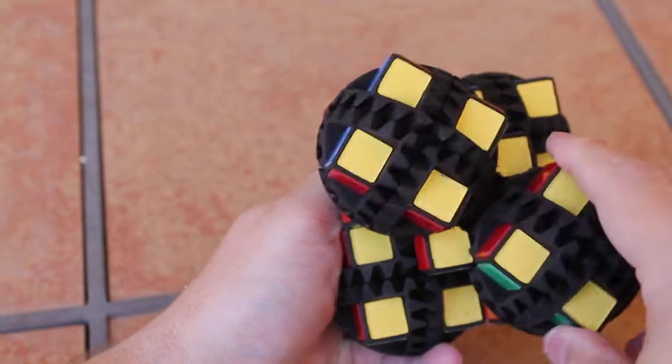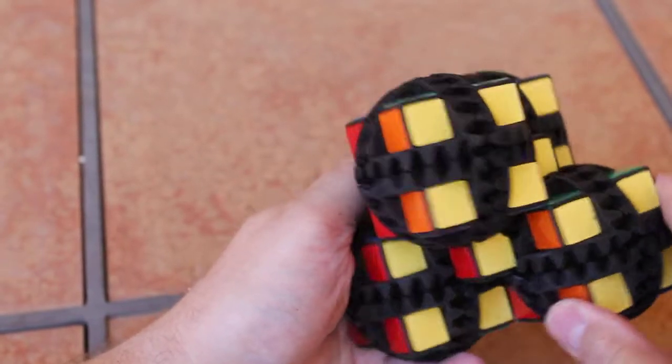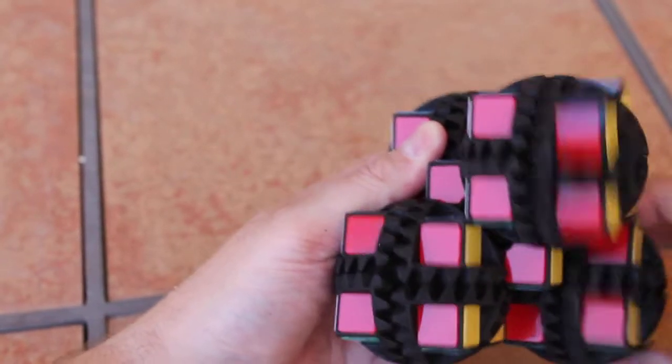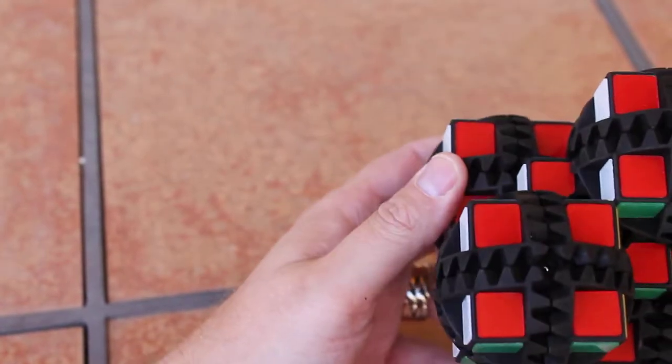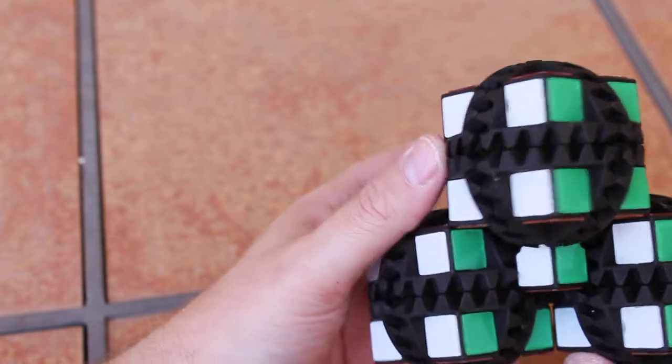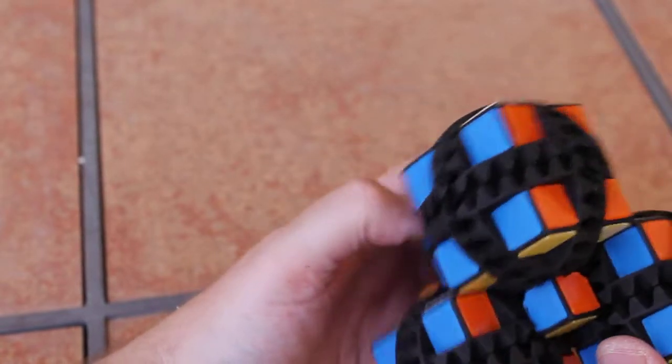But there you go. There are some close-up pictures. And that is the psi variant of the Quantum Entanglement puzzle.